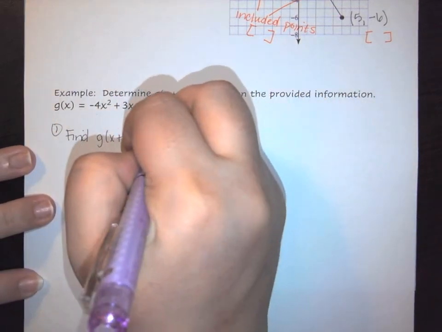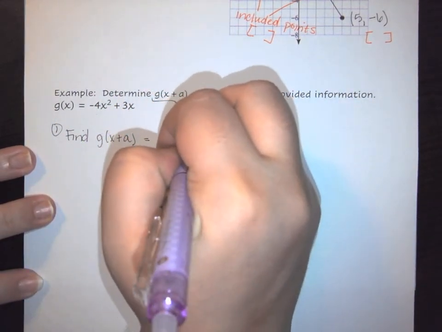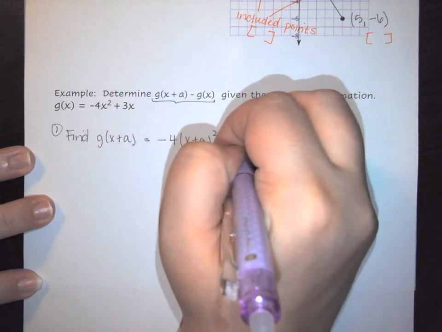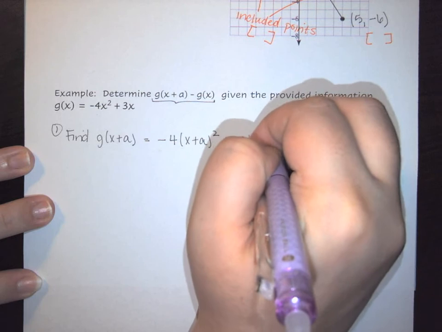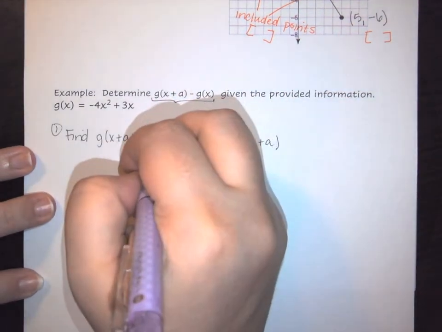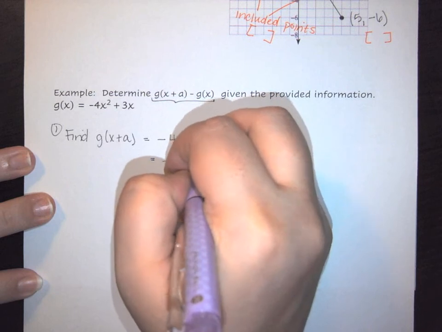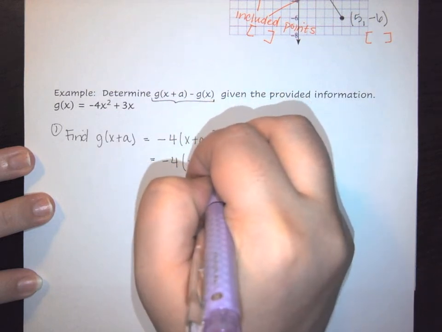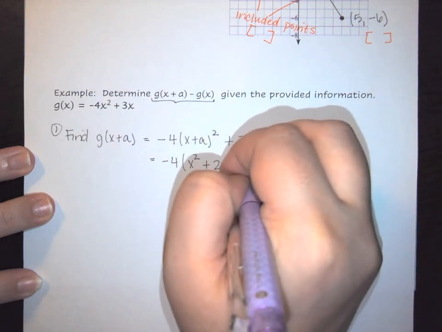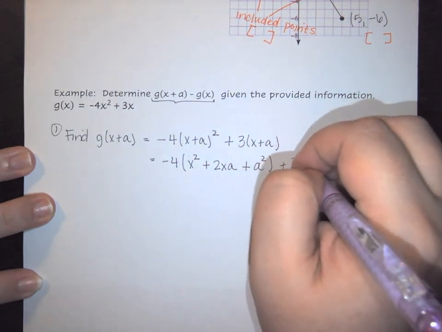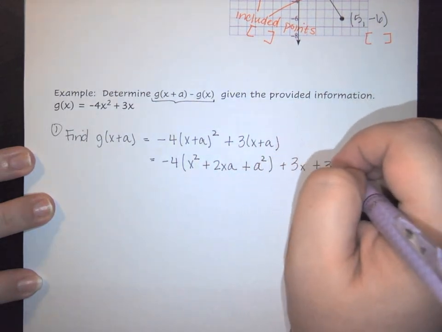So this says I'm going to have -4 times x plus a squared plus 3 times x plus a. So here this is going to be -4 times x squared plus 2xa plus a squared, and this is plus 3x plus 3a.